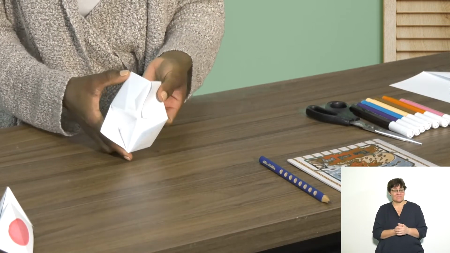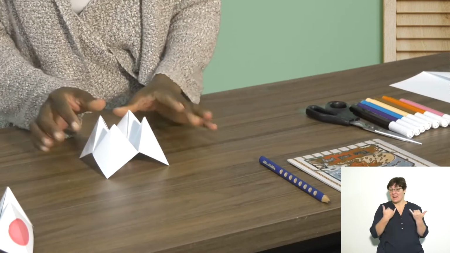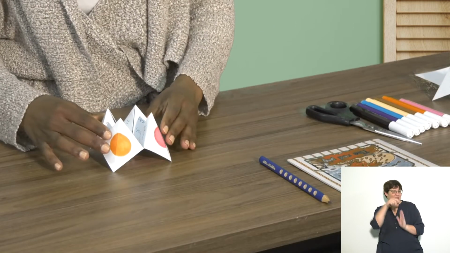When you look on the other side, there's some flaps, and that's where my fingers will go. I just put in my fingers there, and there's my quack quack. I can play with it. So what I'm going to do is show you the one that I did make, and then we can look at all the details there.